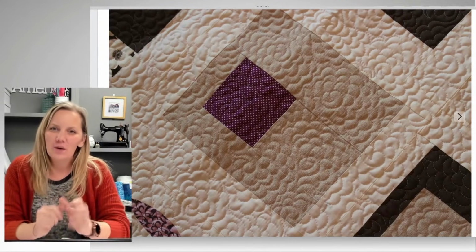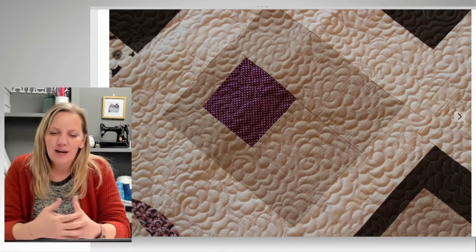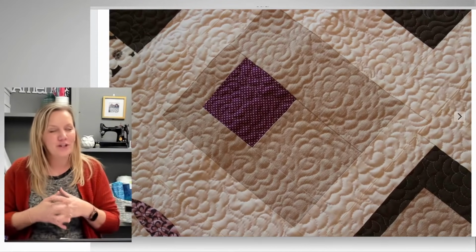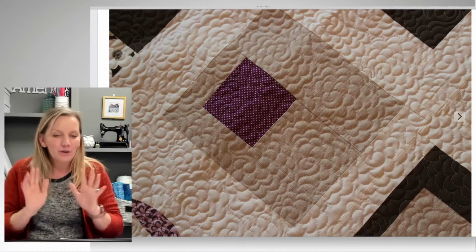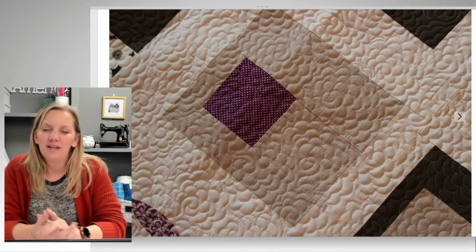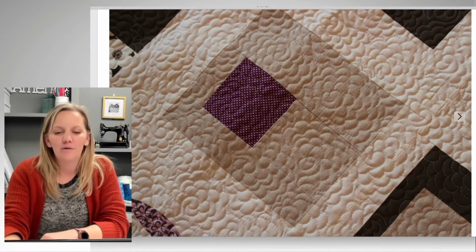Sometimes you don't want that ornate, overly designed quilt. Sometimes you just want that nice overall texture. And this quilt had linen for the background, which looks amazing when quilted. So pretty fun with that. So all over, whether it's solid fabric, busy fabric, when you just want that nice all over texture.